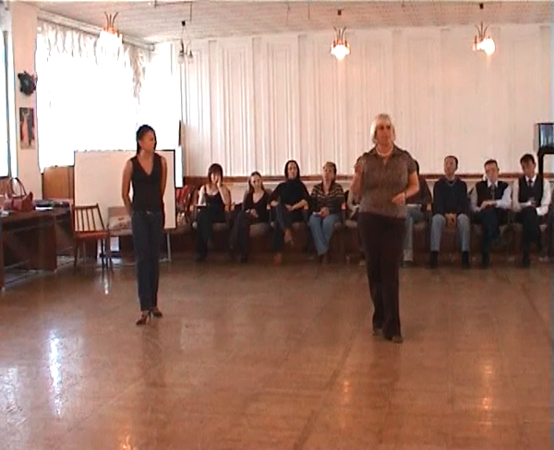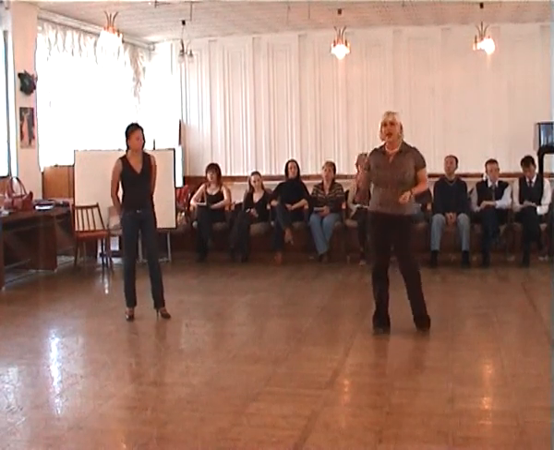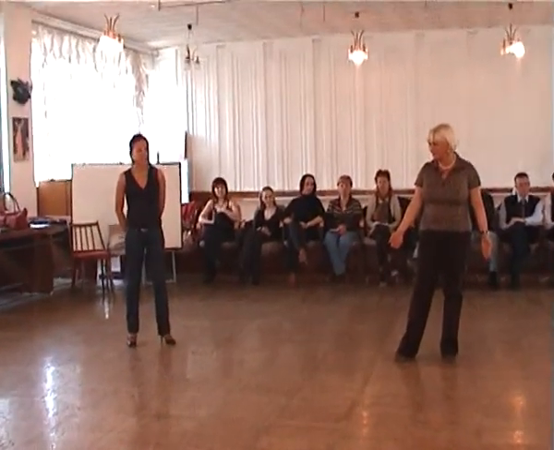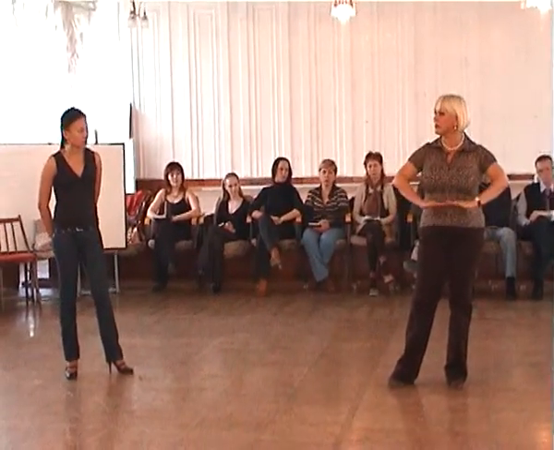And I have another benefit. I move the whole body entirely, and not only part of it, the lower part.